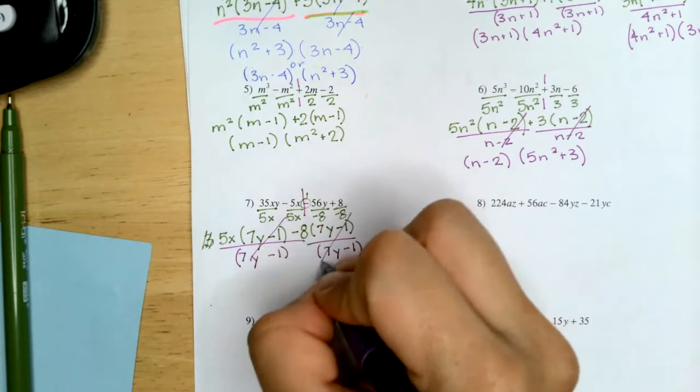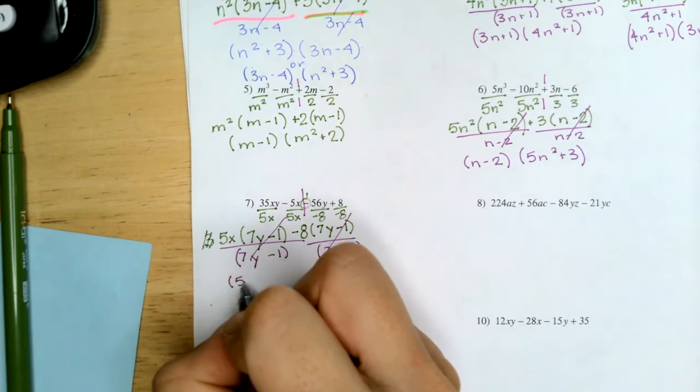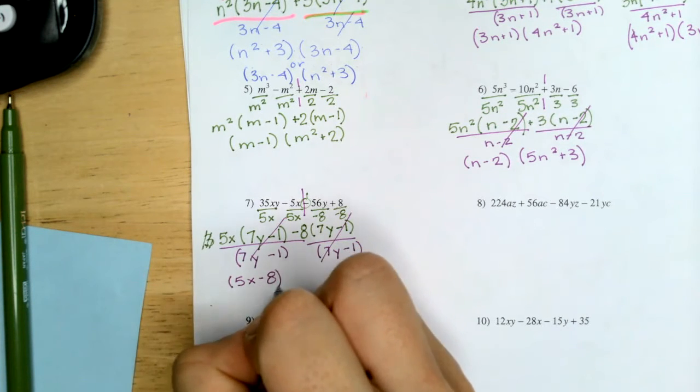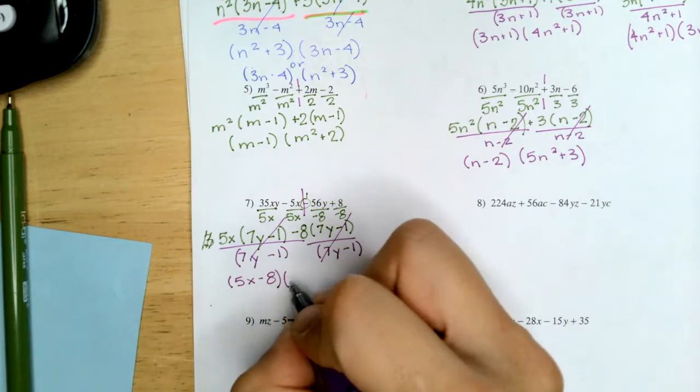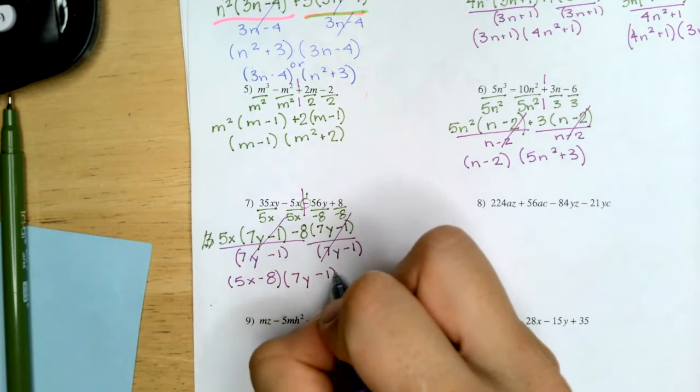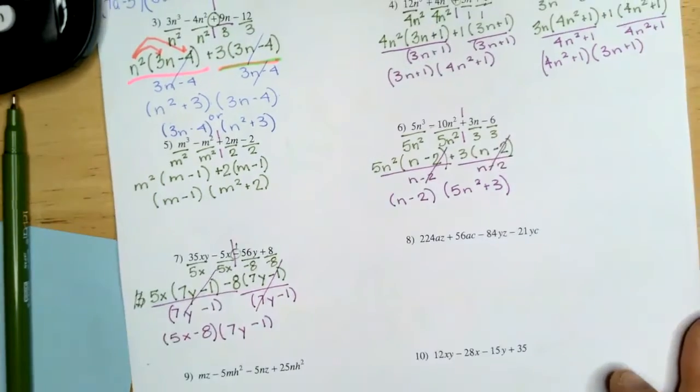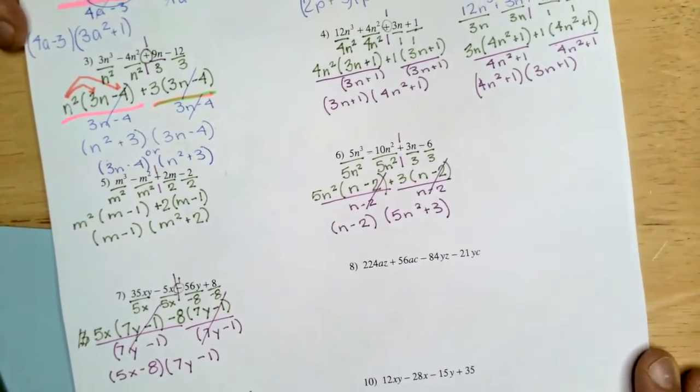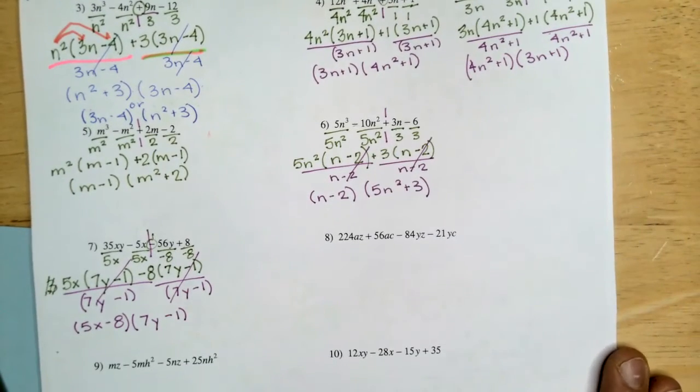When I factor it out of both, I get 5x minus 8 as what I'm left with, and then I multiply it all by 7y minus 1. Okay. Ooh, some big terms.